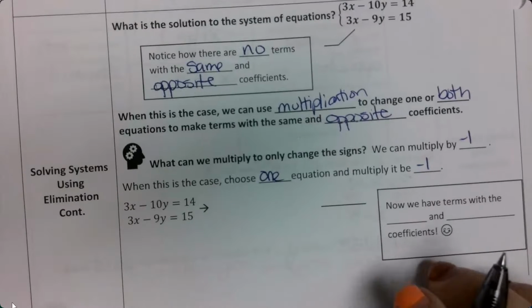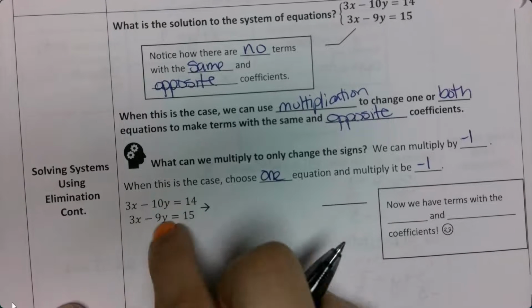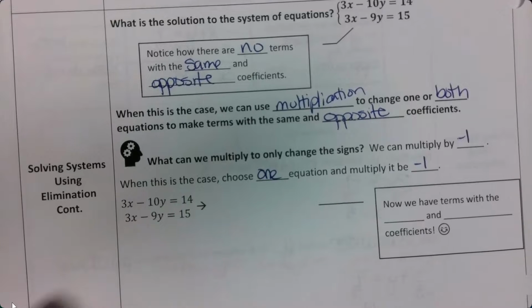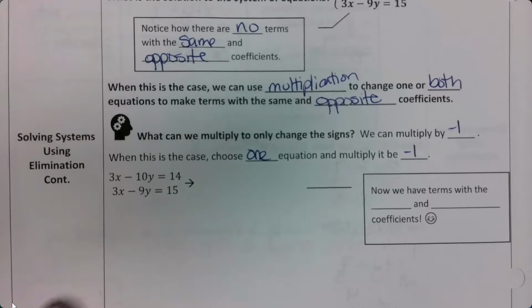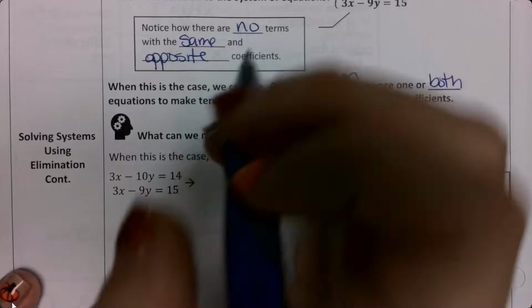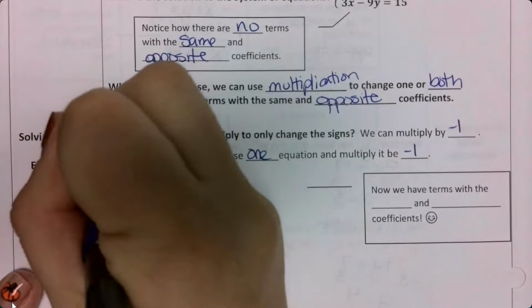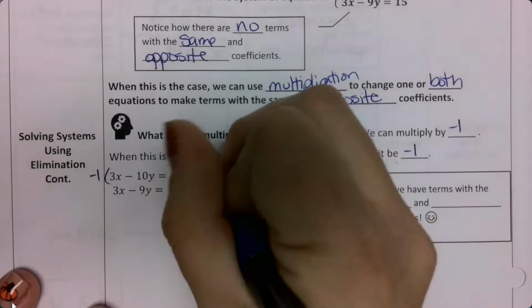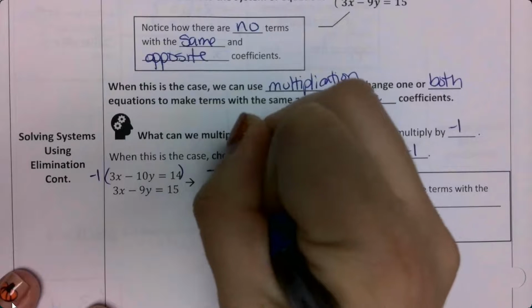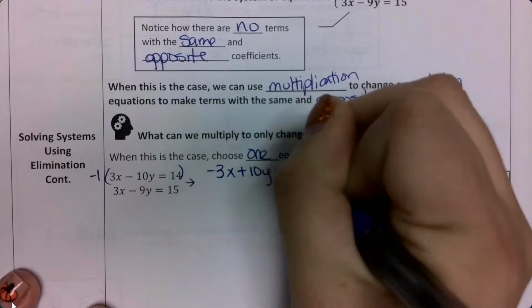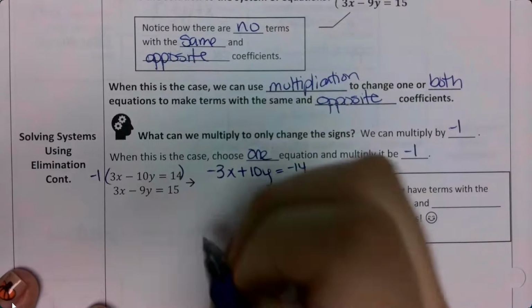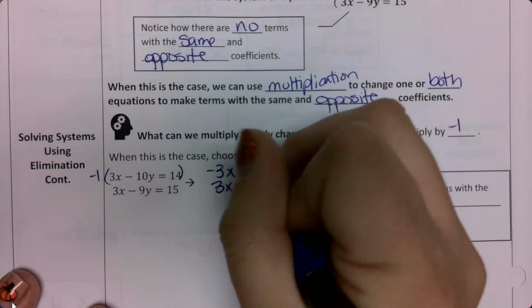Which equation do you want me to multiply by negative 1, the top or bottom? Pick one. Okay, so that's going to change it to negative 3x, positive 10y, and negative 14. The bottom equation I'm going to leave alone and just rewrite.